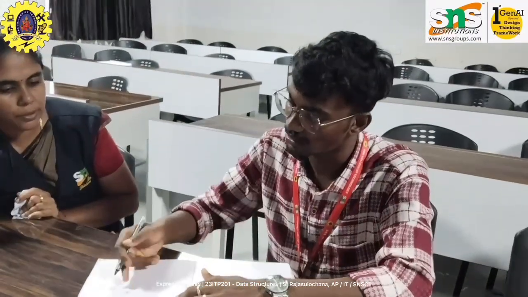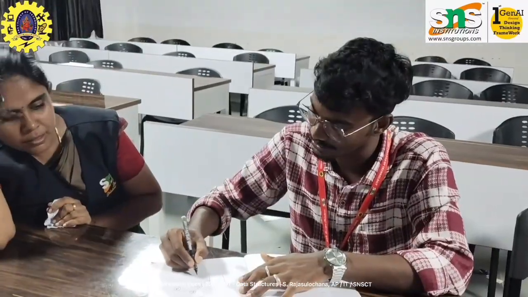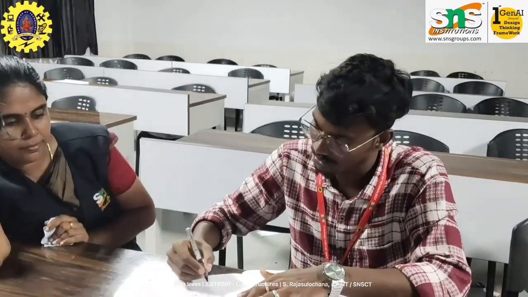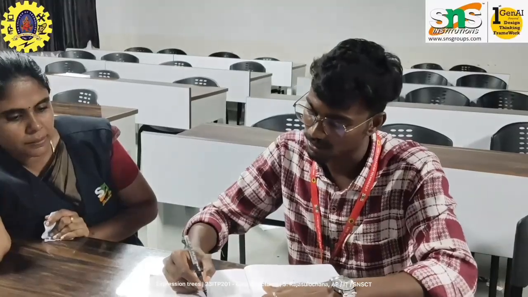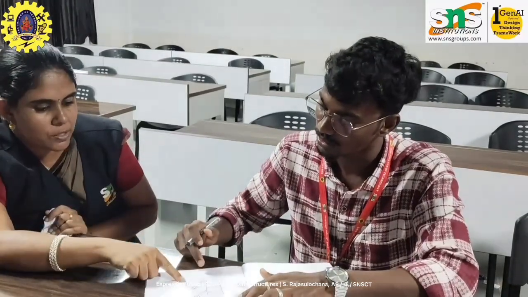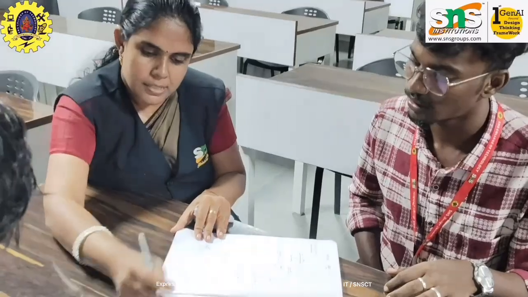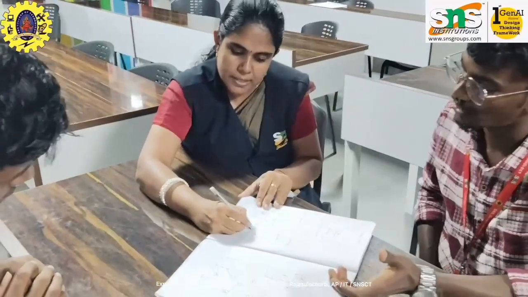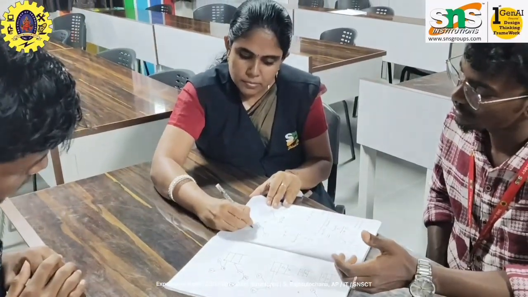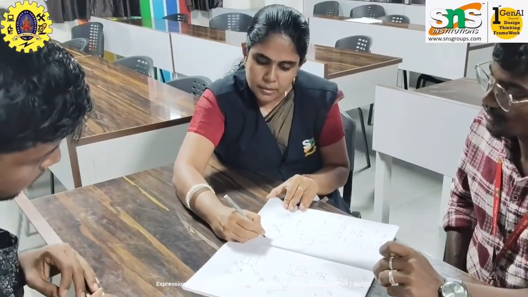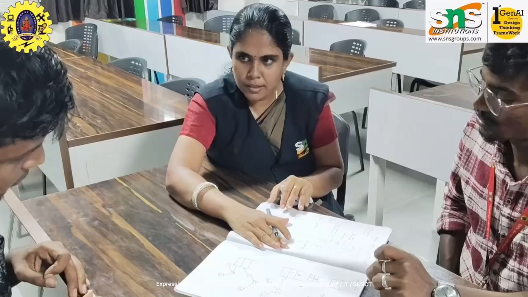So next what you have to do? Minus. This becomes your left subtree and this becomes your right subtree. So the final answer, how does it look like? Let me write here. Minus, this entire part is your left subtree, and this entire part is your right subtree. So this is your expression tree.